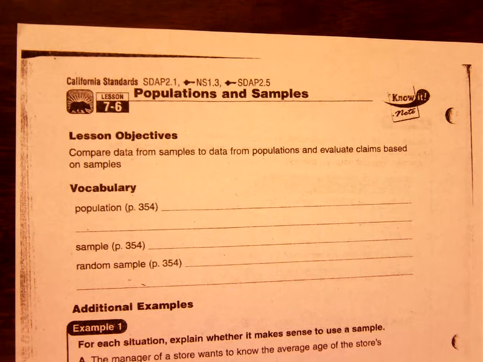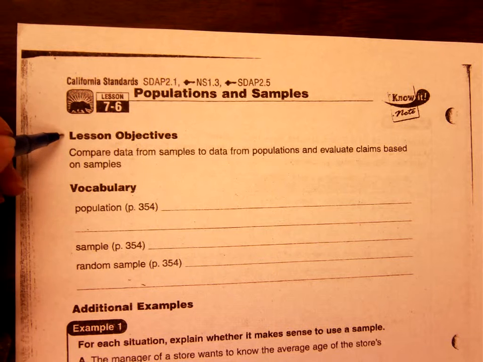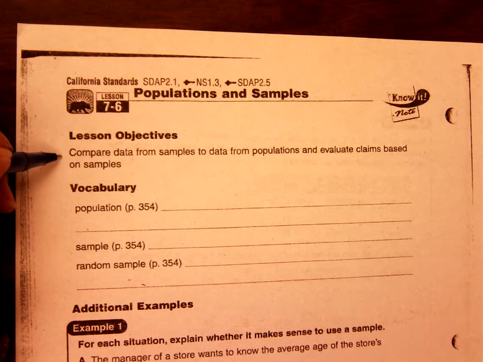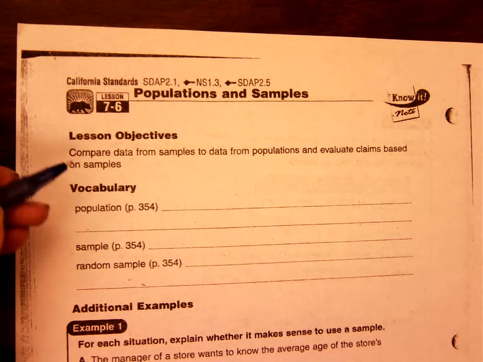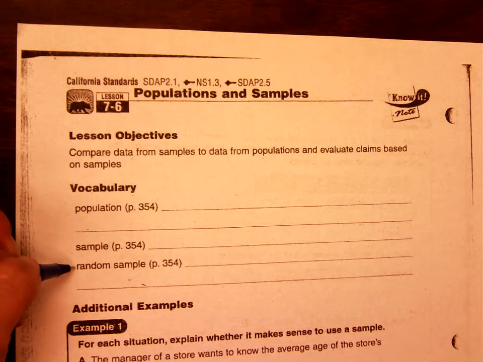Okay, so today's lesson is 7.6, Population and Samples. The objective of the lesson is to compare data from samples to data from population and evaluate claims based on samples. Here are your vocabulary words. You're going to find these vocabulary words on page 354. So you have population, sample, and random sample.